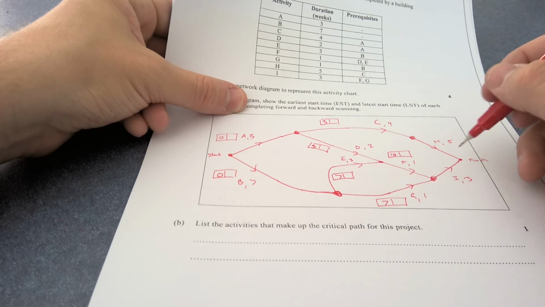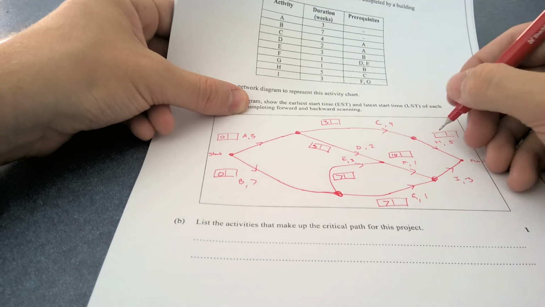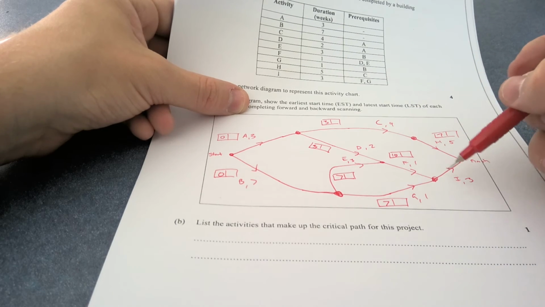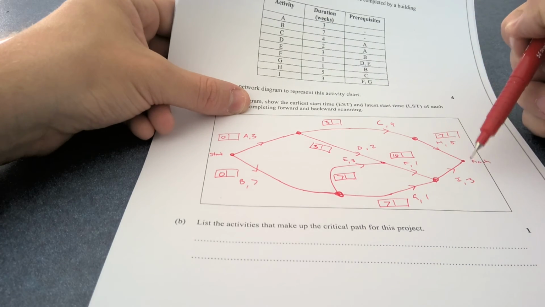And then again, for H, it's pretty simple: 3 plus 4 is 7. And then for I, we have two ways that we can get into I. We can either go 7 plus 1, which is 8.